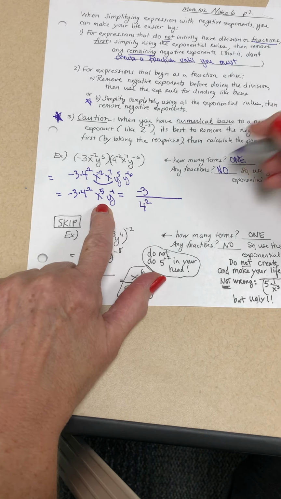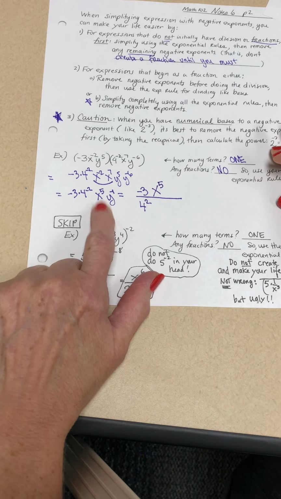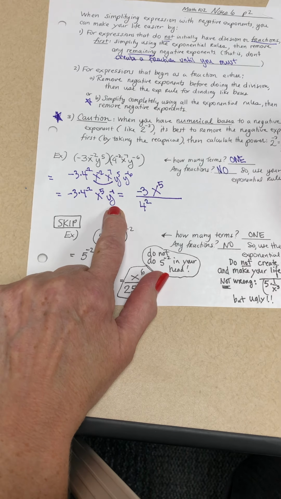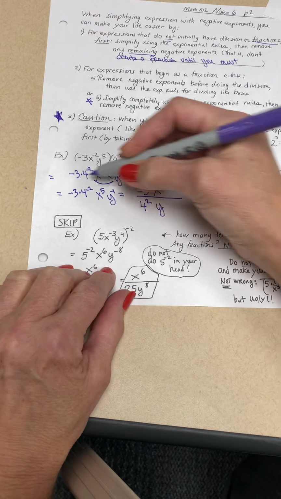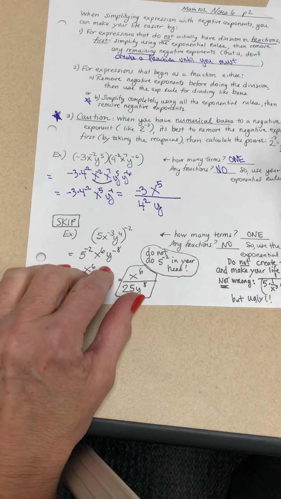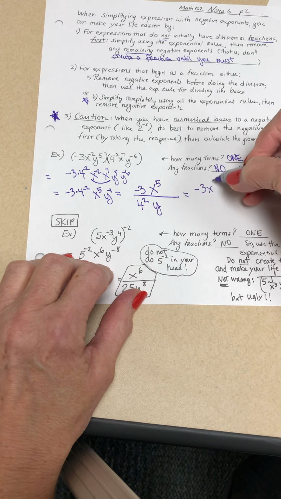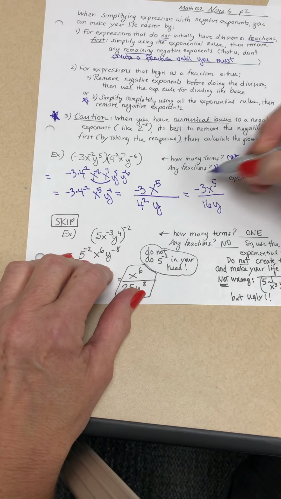The x to the 5th, that's a positive exponent. I do not take the reciprocal. The y to the negative first, take the reciprocal of y, that goes to the denominator of the same term it's in, okay? Just one last thing to do, negative 3x to the fifth over 16y, you're done.